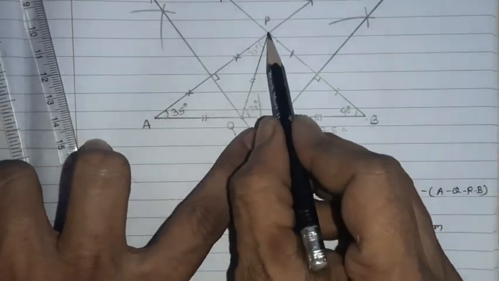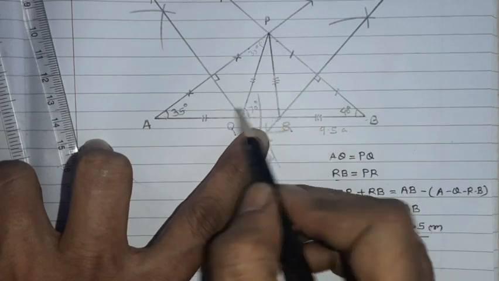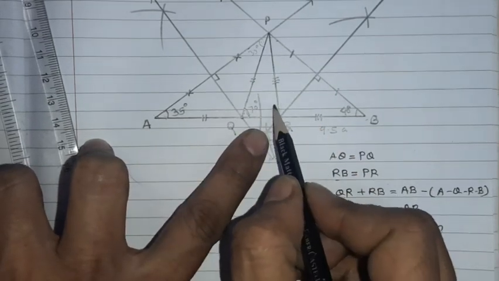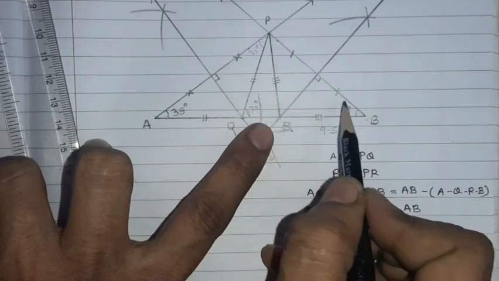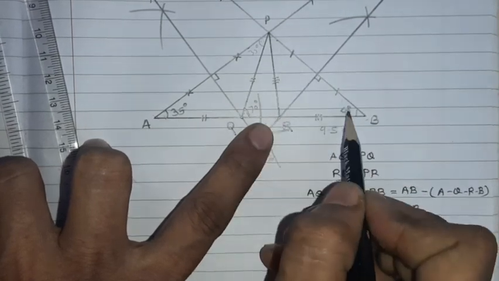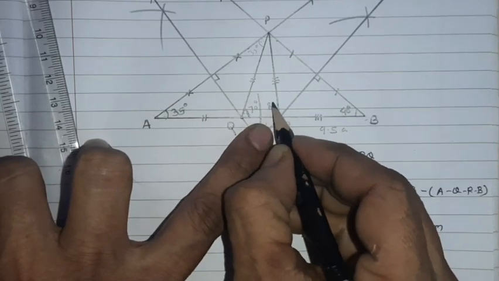Similarly, if we consider PRB as a triangle, in this triangle the angle PRA is an external angle, and the measure of this external angle is equal to the sum of its remote interior angles. This is 40, this is 40, therefore dear student, it is 80 degrees.